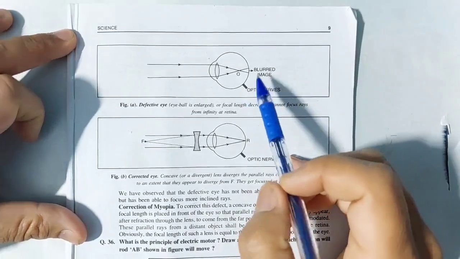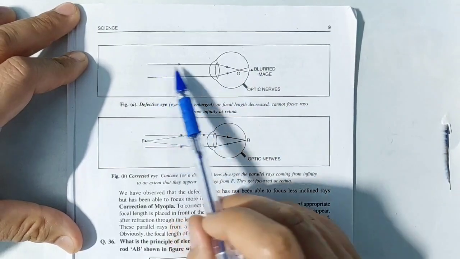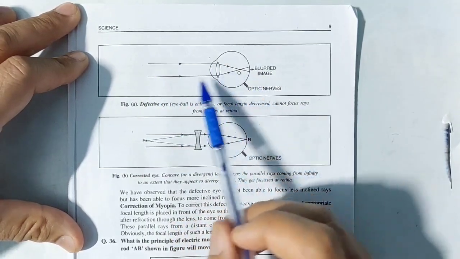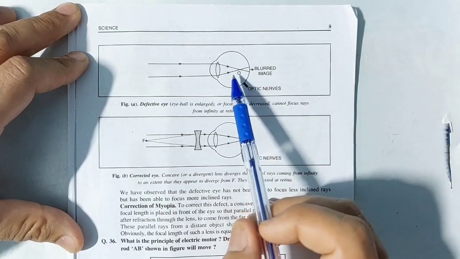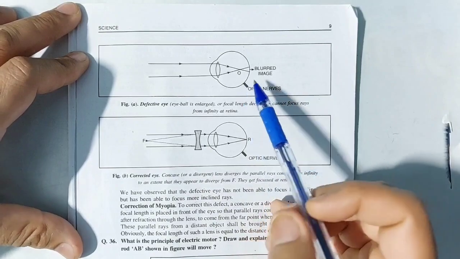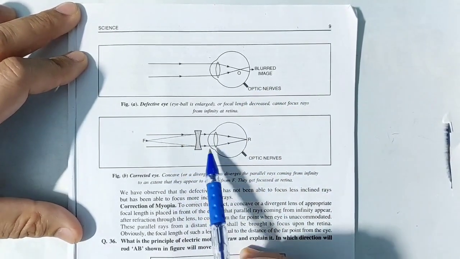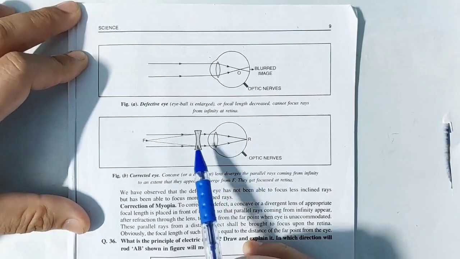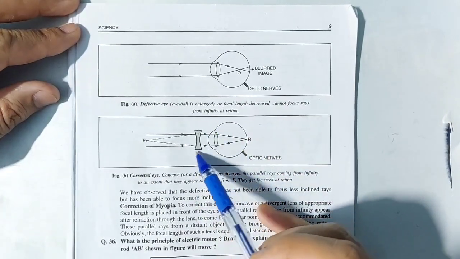Now, in this figure, we see a myopic eye. In the case of a myopic eye, the image of the object is formed in front of the retina. Therefore, the image of a distant object cannot be seen clearly. Now, how can we correct this myopic eye defect? We can correct this myopic eye defect by using a concave lens.